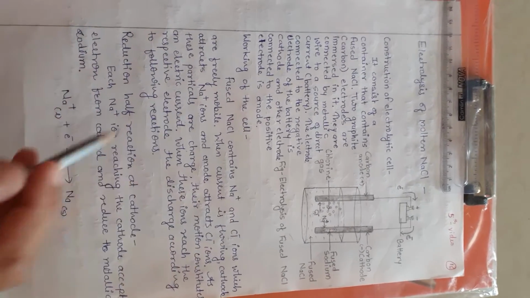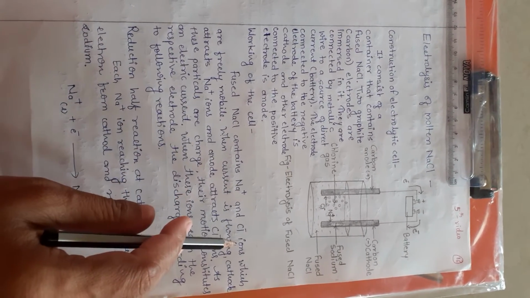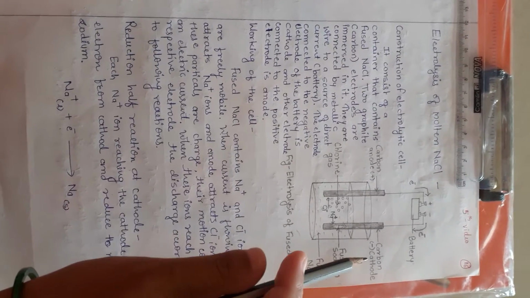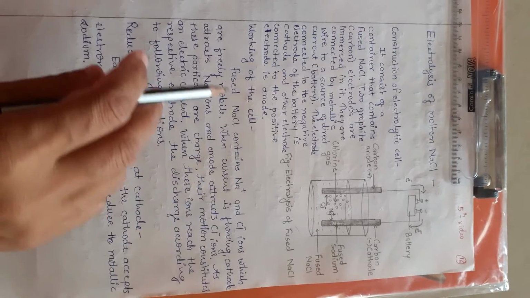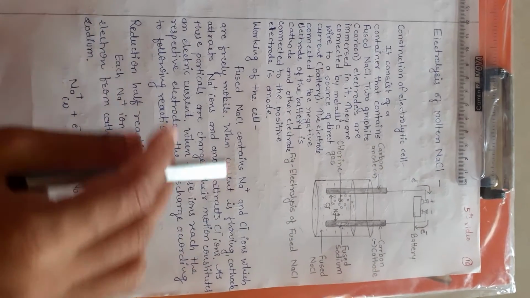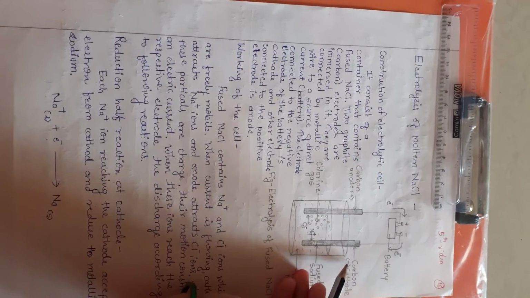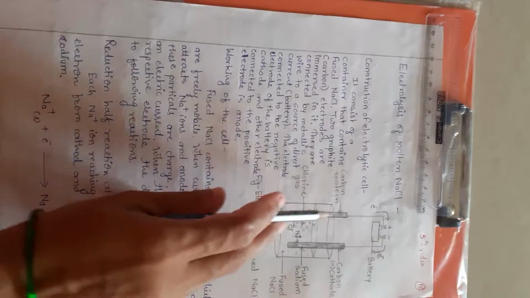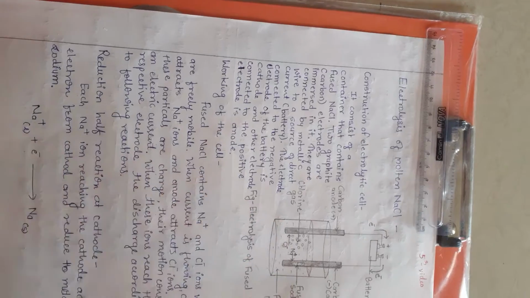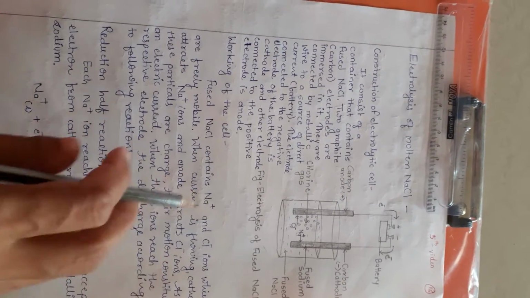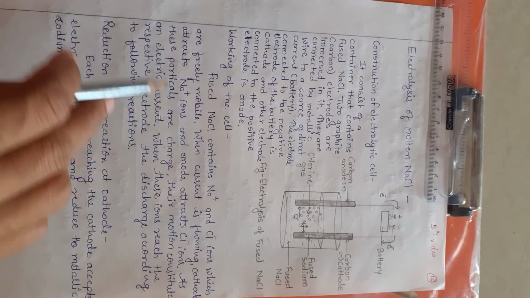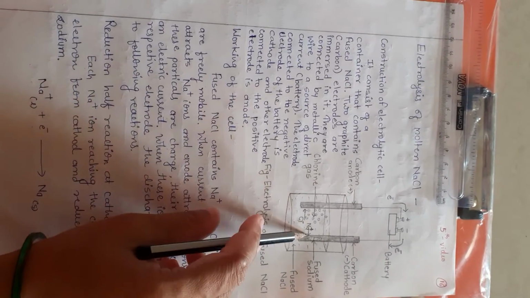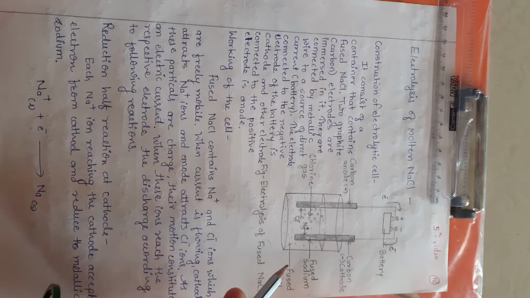In electrolysis of molten NaCl, the fused NaCl contains Na positive and Cl negative ions which are free to move. When current is flowing, the cathode is negative and attracts the Na positive ions, and the anode is positive and attracts the Cl negative ions. As these particles are charged, their motion constitutes an electric current. When these ions reach the respective electrodes, they discharge according to the following reactions.